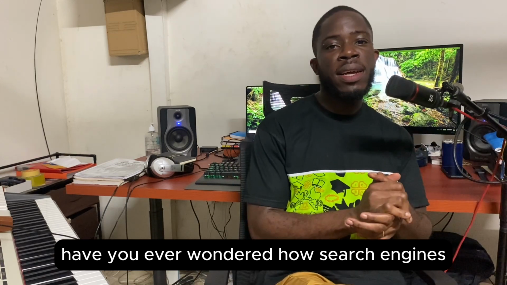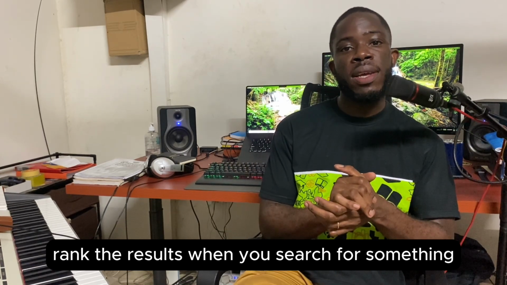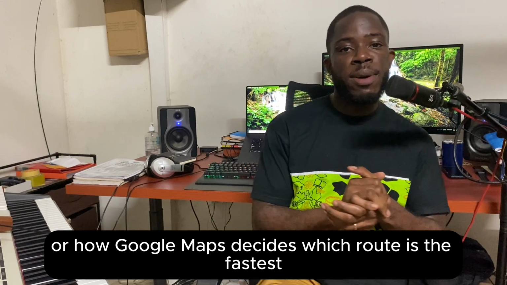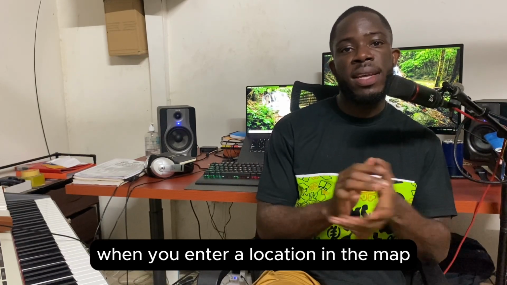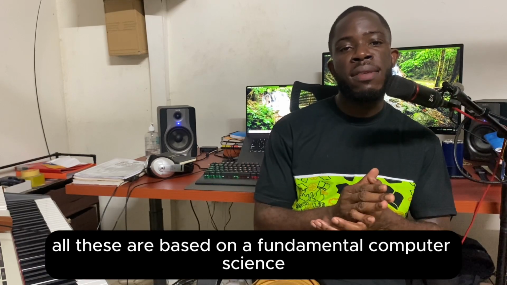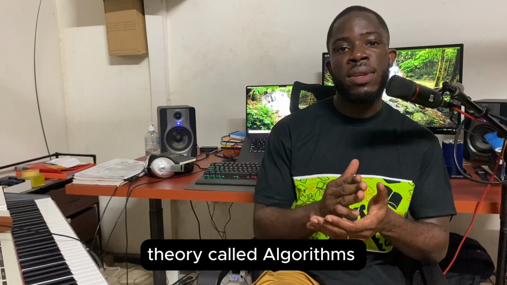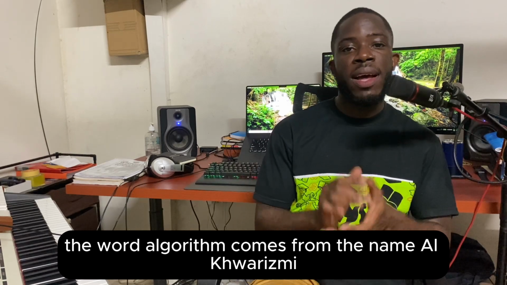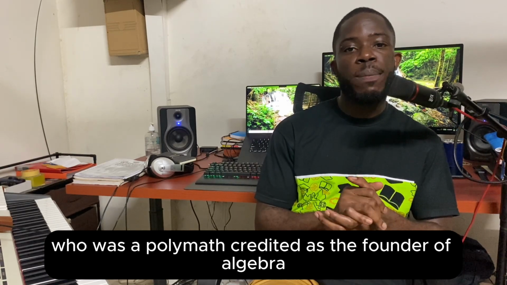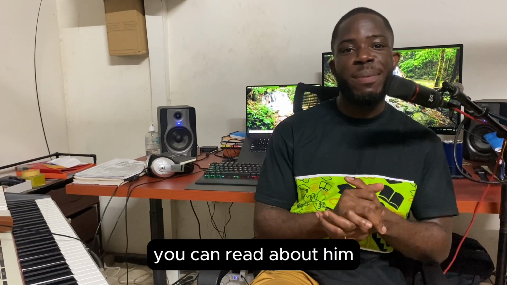Have you ever wondered how search engines rank the results when you search for something? Or how Google Maps decides which route is the fastest when you enter a location in the map? All these are based on a fundamental computer science theory called algorithms. Now, fun fact, the word algorithm comes from the name Al-Khwarizmi, who was a polymath credited as the founder of algebra. You can read about him.